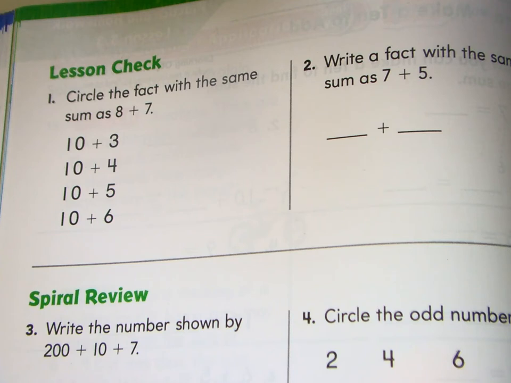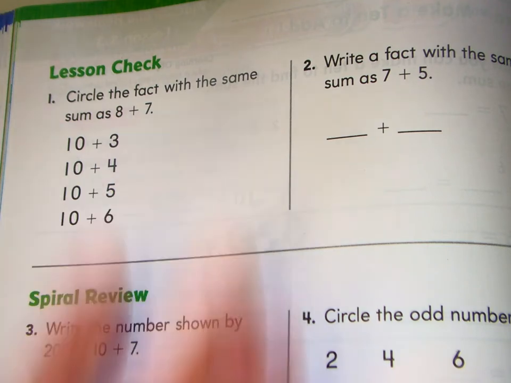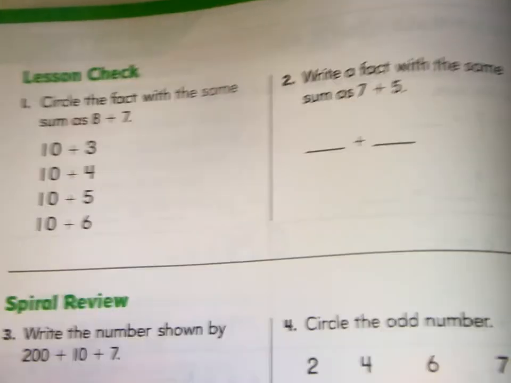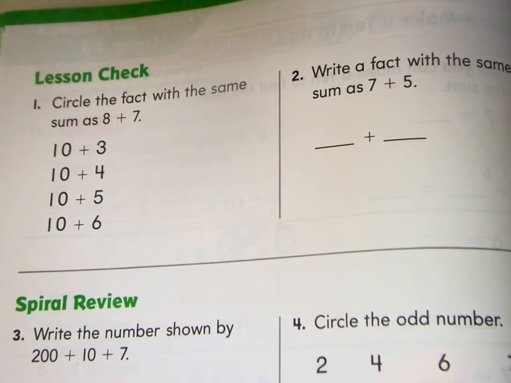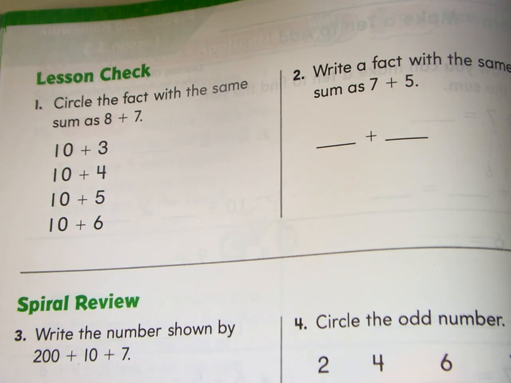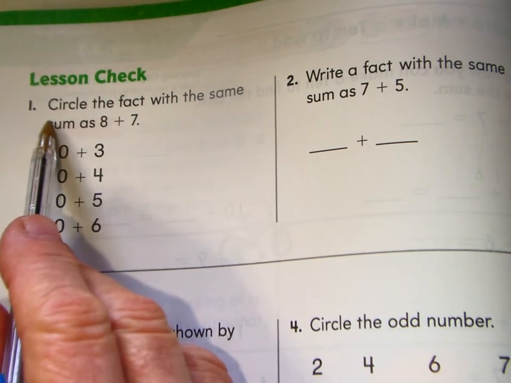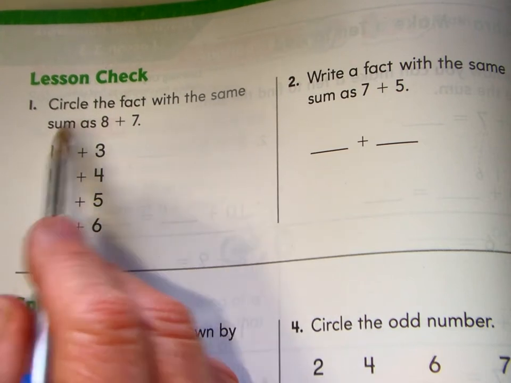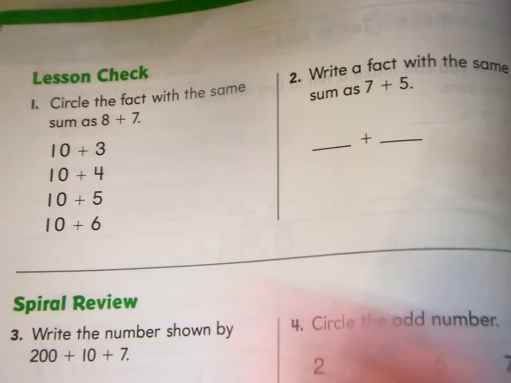Okay, did you get it done? Did you do it? I hope you did them all. If you didn't do them, you better stop it. Stop right now and do it first. Here we go. We're going to check. You can read with me. Read along. Circle the fact with the same sum as 8 plus 7.